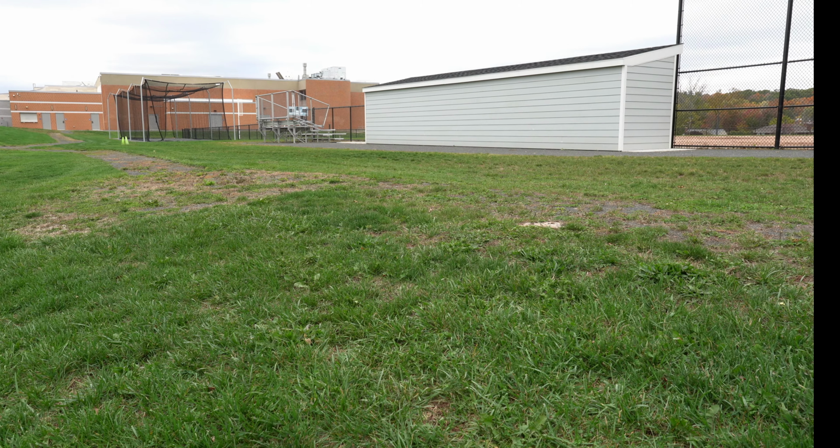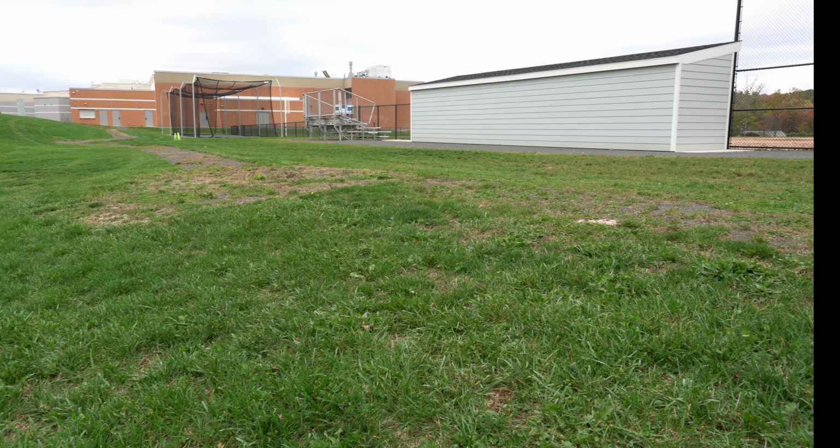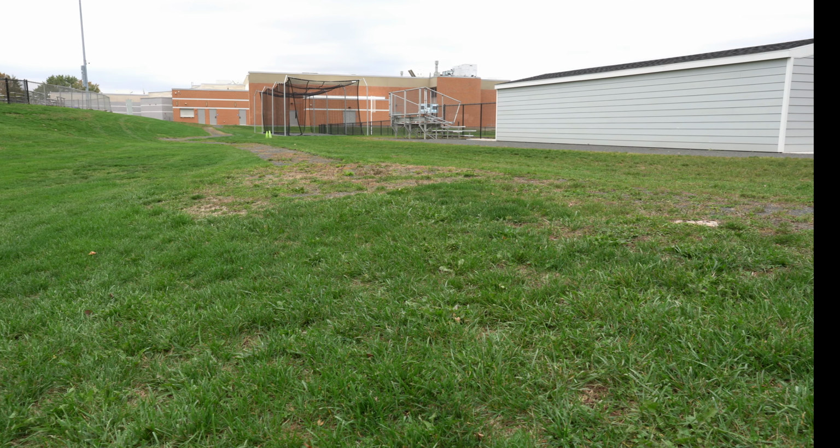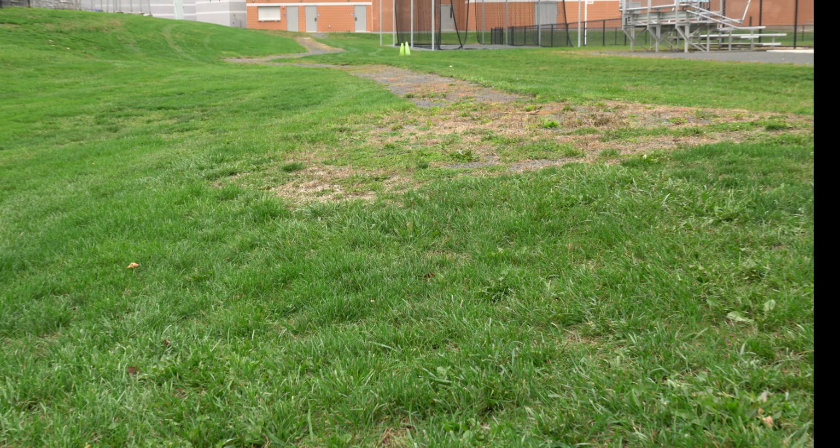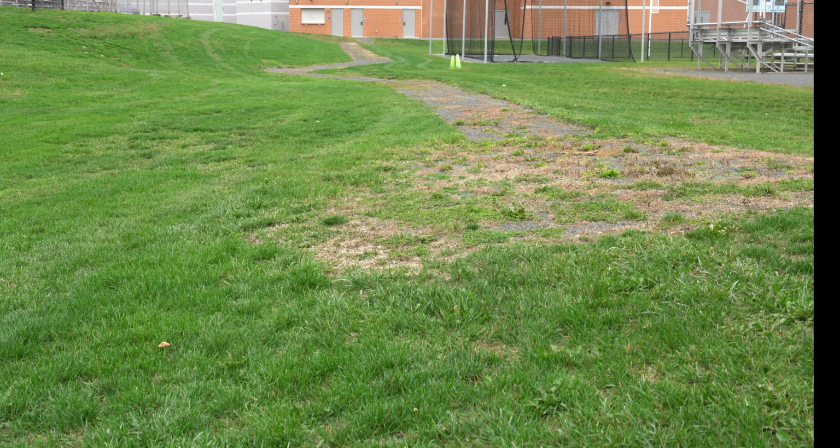This is just kind of a reverse look of where we walk towards the tree line. Kind of give you that appreciation for what changes might have occurred over that given space there.